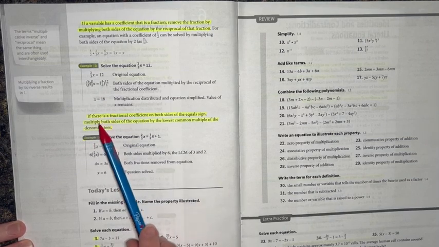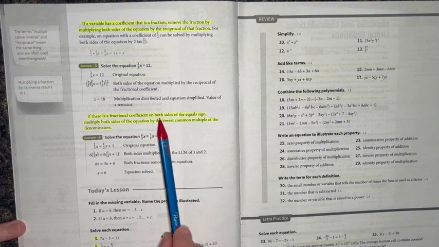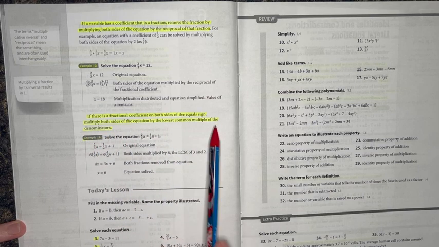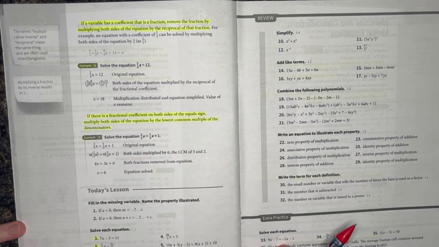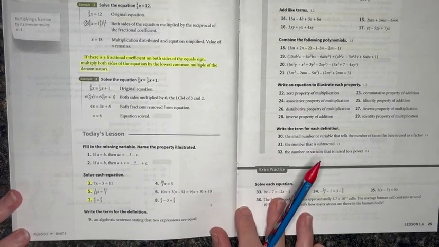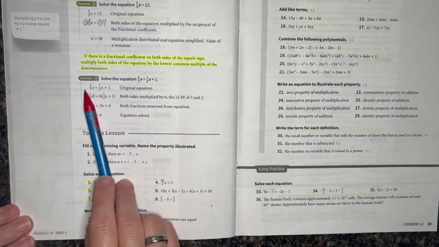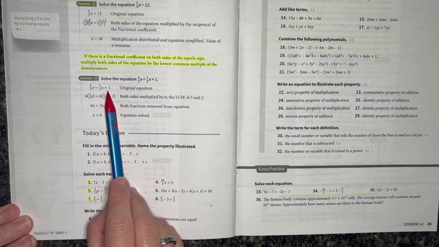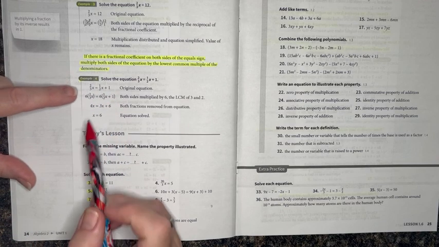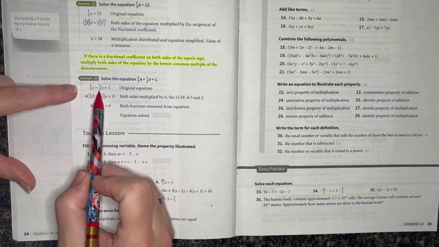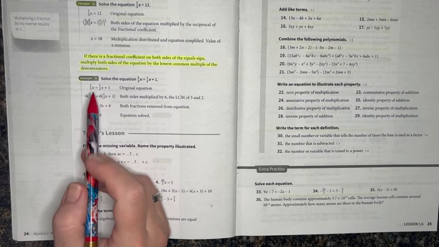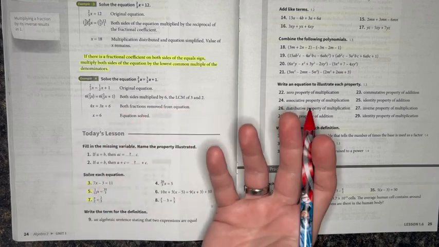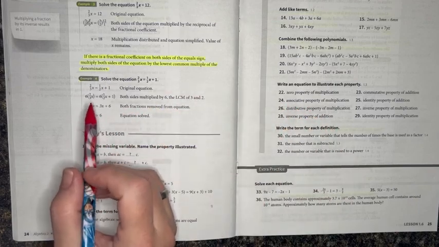Looking here, then it says if there's a fractional coefficient on both sides of the equal sign, we multiply by the lowest common multiple of the denominator. So looking at example 4 here, we have 2/3 x equals 1/2 x plus 1. Well, 2/3 and 1/2 cannot be added, right? They're not common fractions. They don't have a common denominator, so we need to find the common denominator.